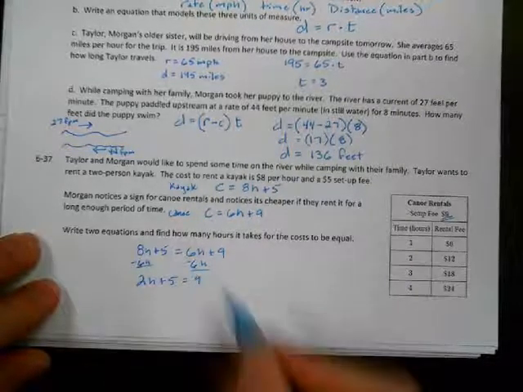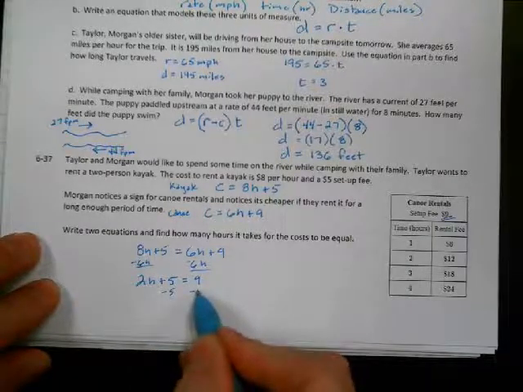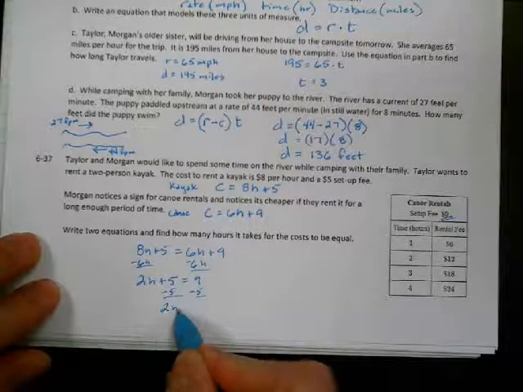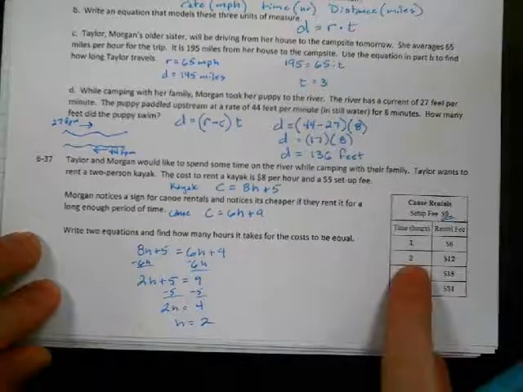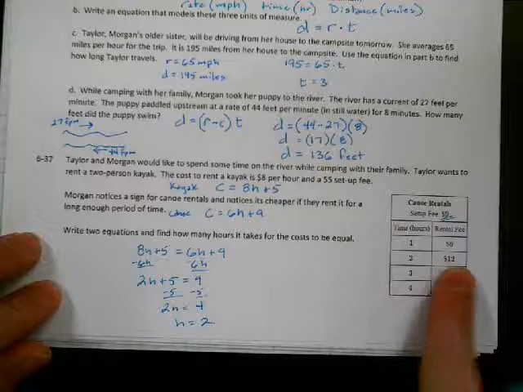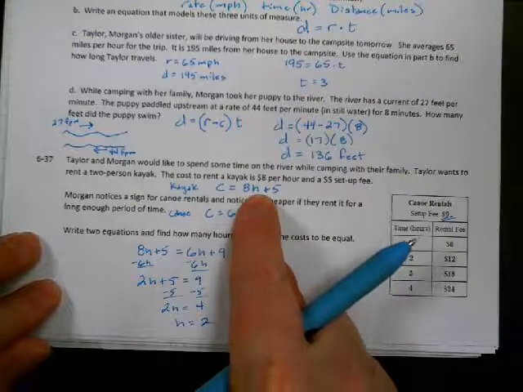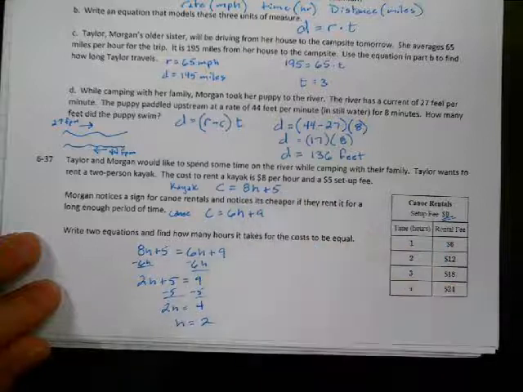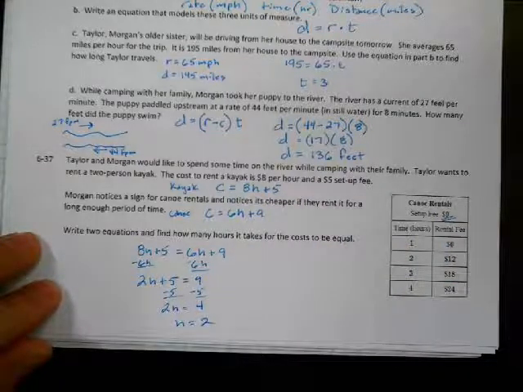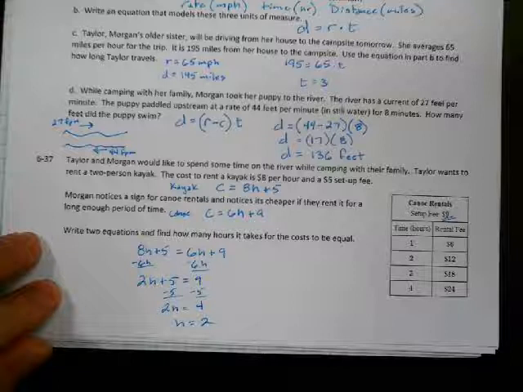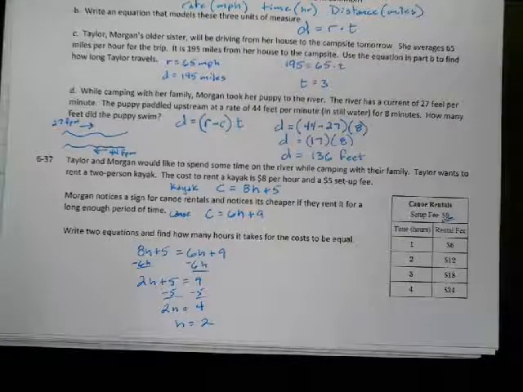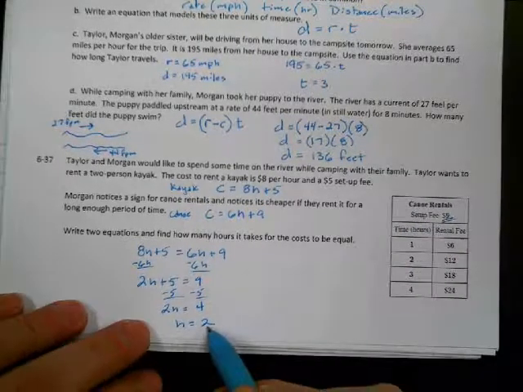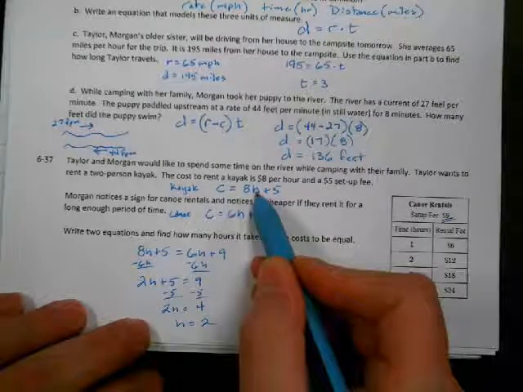It looks like 2 hours. So at 2 hours, the canoe is 12. And if I plug 2 into the kayak's formula, I get 16 plus 5. Wait, 2 hours. Oh, the rental fee is 12 plus the $9. Forgot about that. So at 2 hours, I got 16 plus 5, so that'd be 21. And 2 hours here would be 12 plus 9, which is also 21.